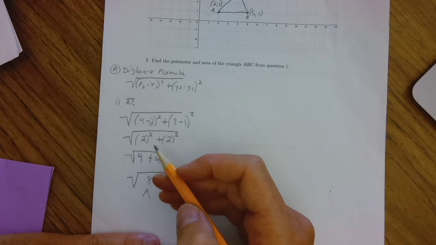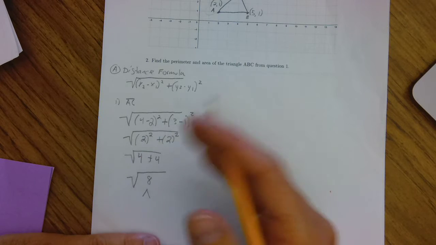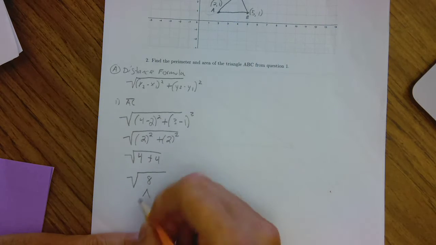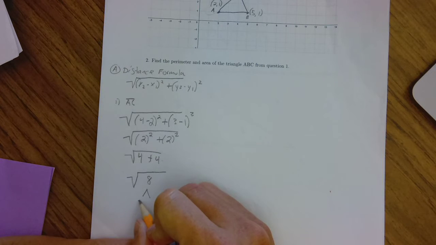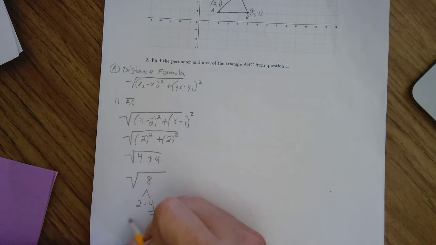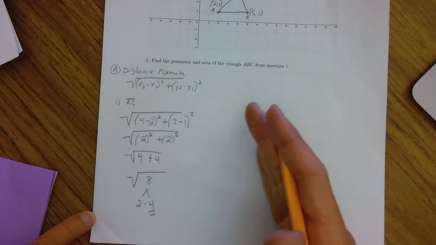We want to break it down into factors that go into 8, but one of those factors we want to be a perfect square. For example, 2 times 4. One of those numbers is a perfect square, which is 4. So that comes out, sorry, not the 4, but what is the square root of 4?